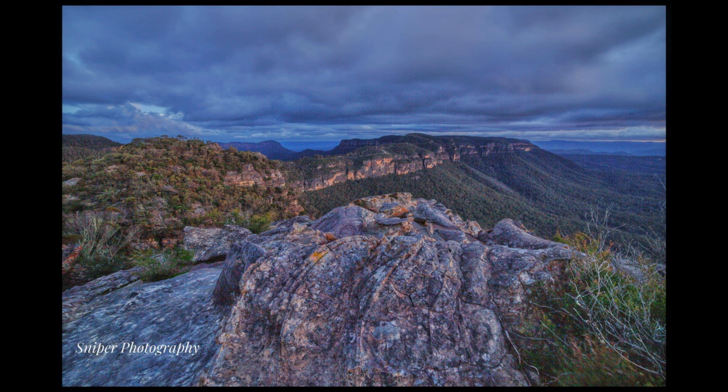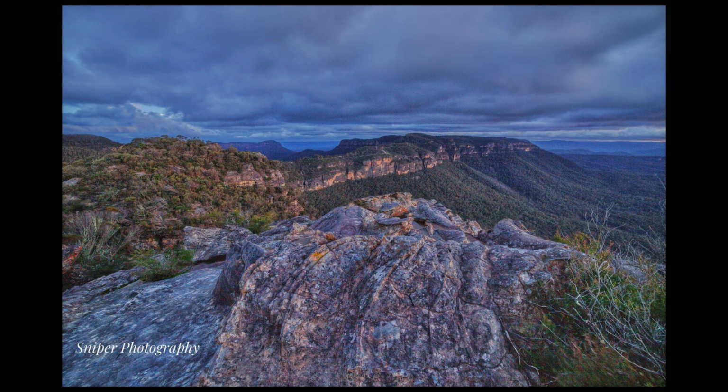You have a look at this one, you see the big rock formation in the foreground, then to the left it drops away, then you've got the start of the Narrowneck ridgeline, which goes from the left middle of the image to the right of the image. So there's one point, two points, three points. That's what I call a 3-point composition, but once again, it's anchored by the foreground element.